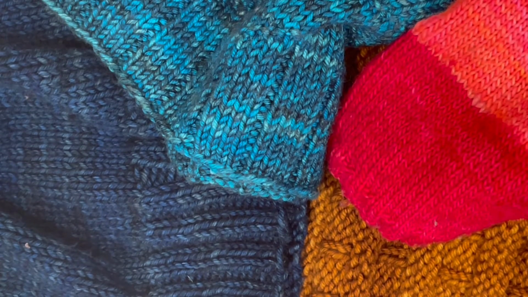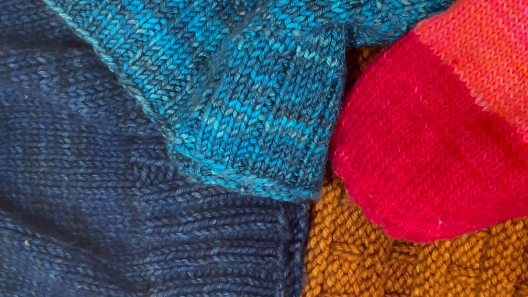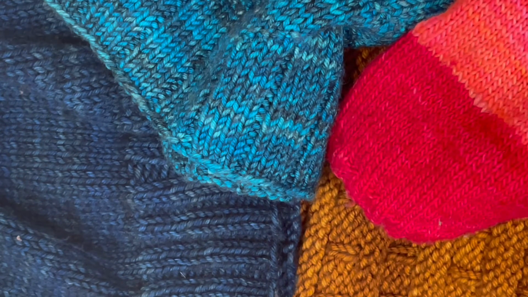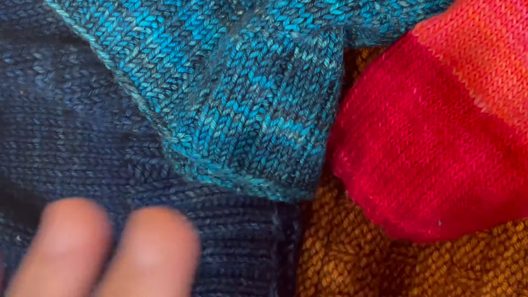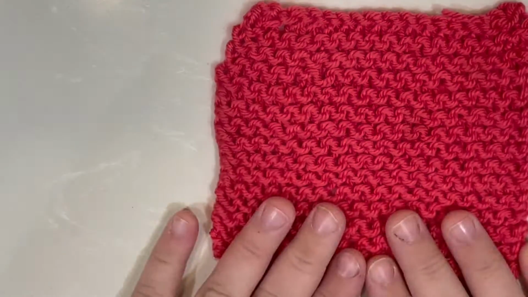Welcome to learning how to purl. Today we are going to expand your knitting repertoire by teaching you the second of the two basic stitches in knitting, which is the purl stitch. So we're going to get started just by giving you a little example of what a purl stitch is.